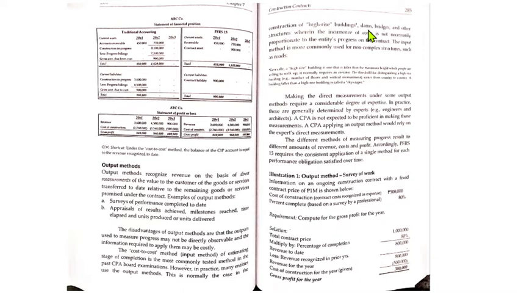Okay, let us illustrate this using Illustration 1. Information on an ongoing construction contract with a fixed price of 1 million is shown below. Cost of construction is 500,000. The percentage completed based on a survey by a professional is 80%. So how do we compute? This is a basic output method problem.